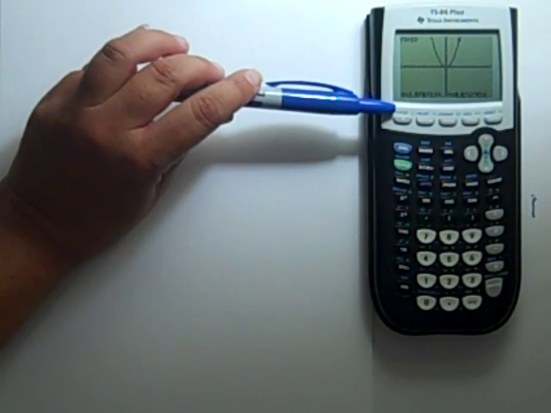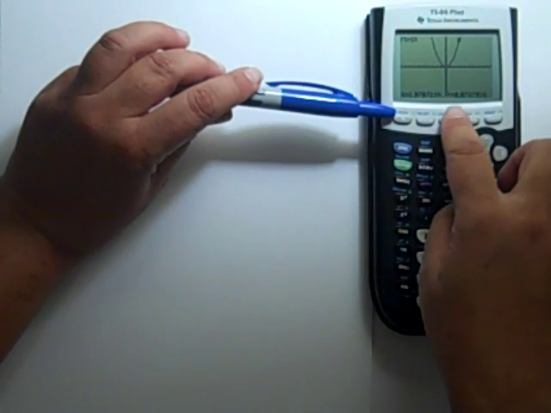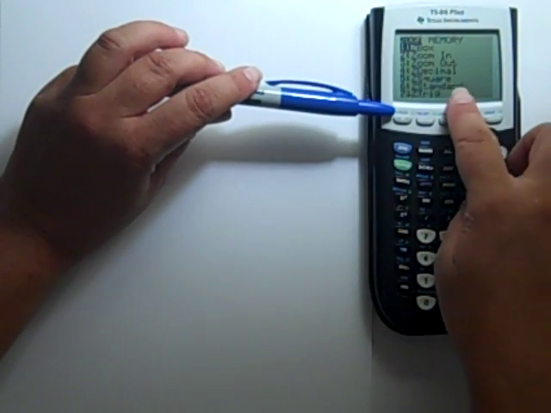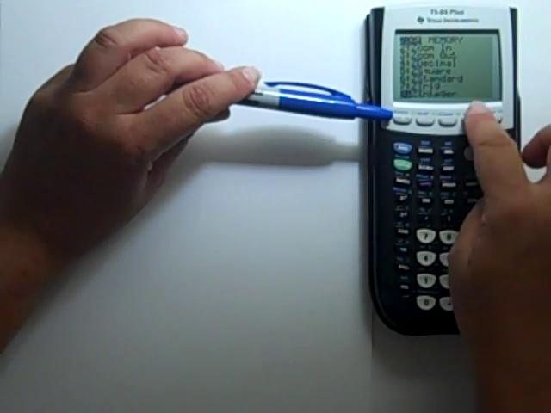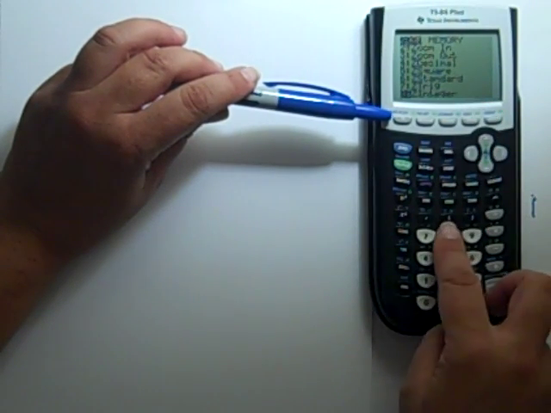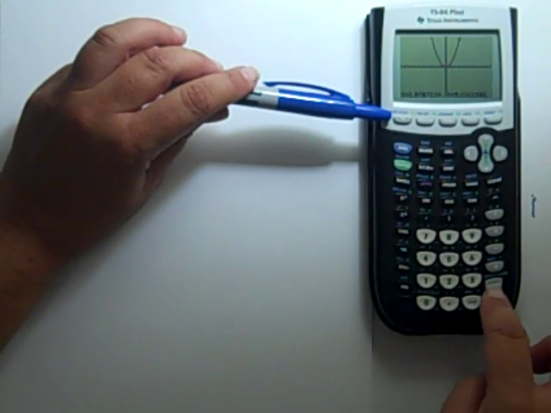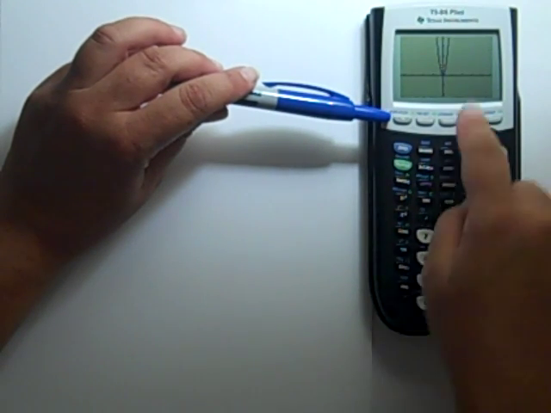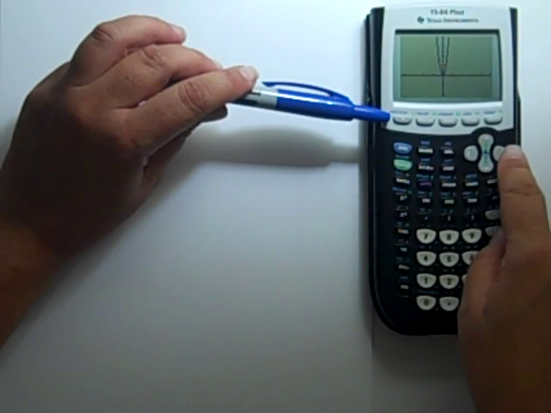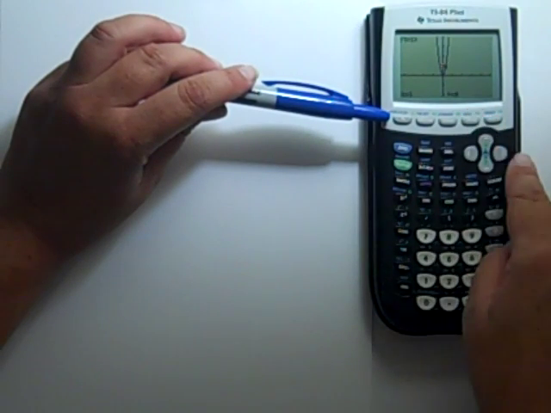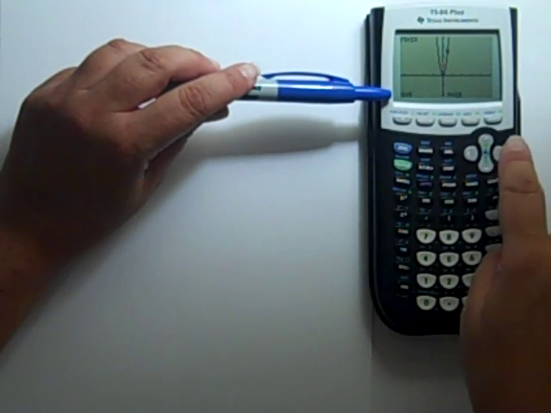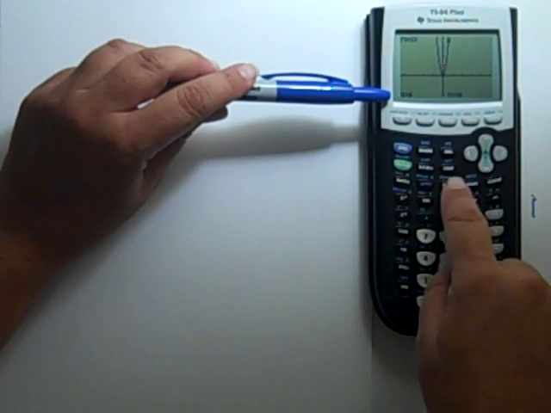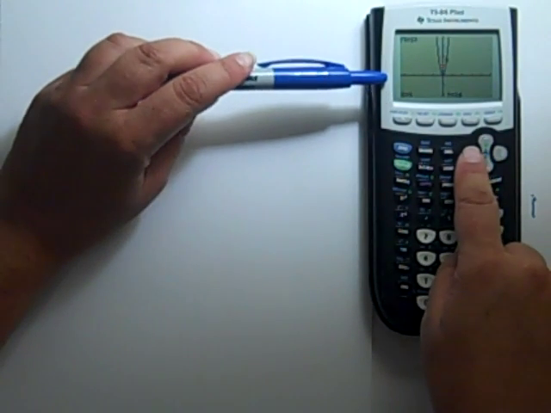So here's where a really popular zoom feature comes in. It's zoom 8, which is zoom integer. So I hit the zoom button, and then if you scroll down, you can see number 8 says ZInteger. So I'm going to hit 8, and then you have to hit enter on this one. I hit enter. It changes my parabola, right? But now if I hit trace again, you'll see that it landed right on x equals 3. If I hit the right arrow, it's x equals 4. Then x equals 5. Hit it again, x equals 6. So now it's going to allow me to zoom in on the integers.